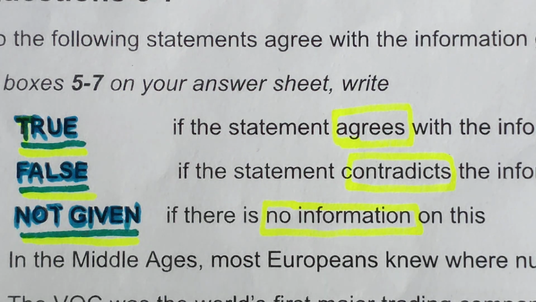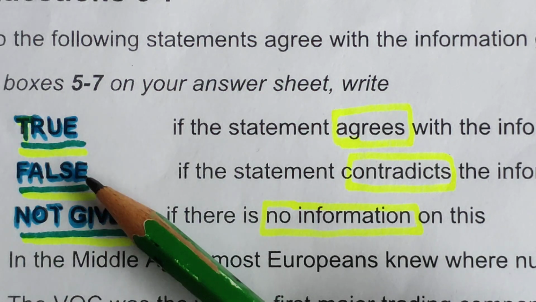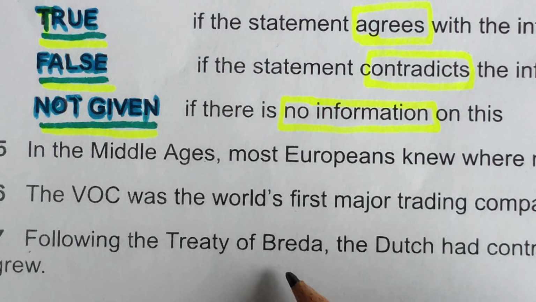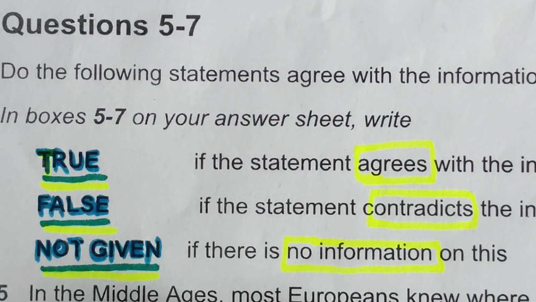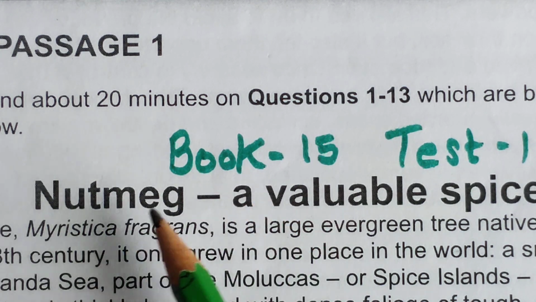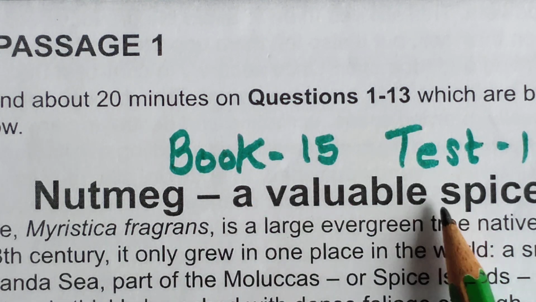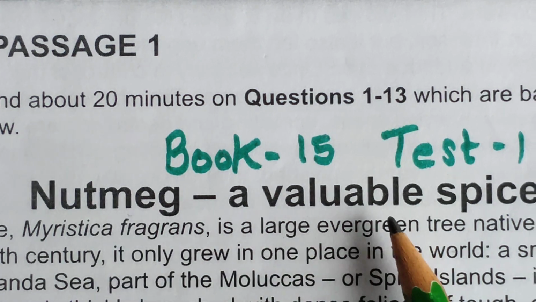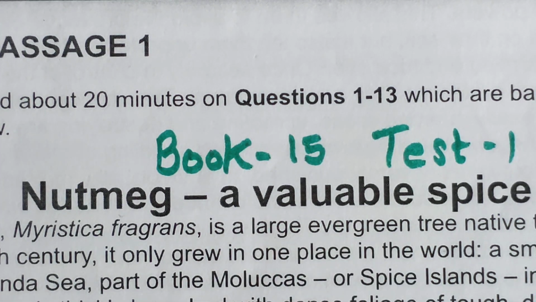So here in this video I am going to solve only true, false, not given, and these are three only. Okay, and this true, false, not given exercise I have taken from this book, Cambridge IELTS book number 15, test number 1, and the title of this reading is Nutmeg, a Valuable Spice. Okay, now straight away I will be looking at the question statement.